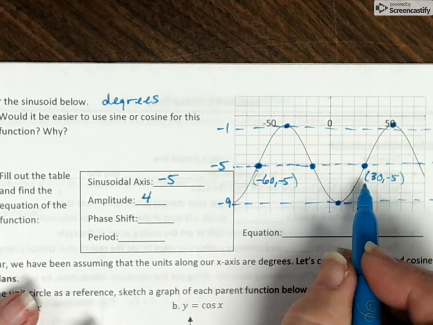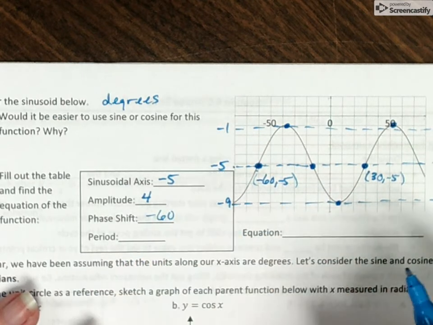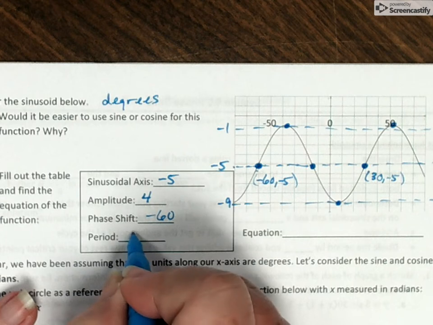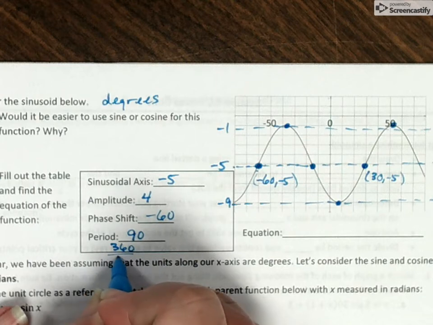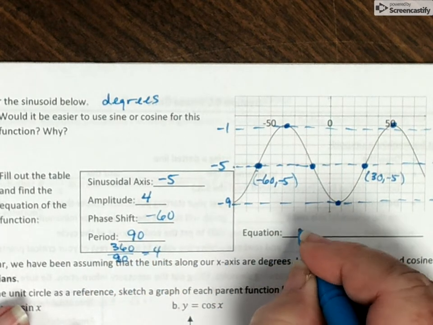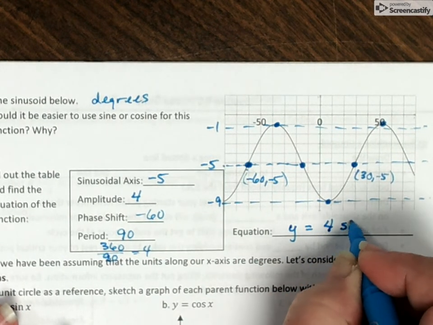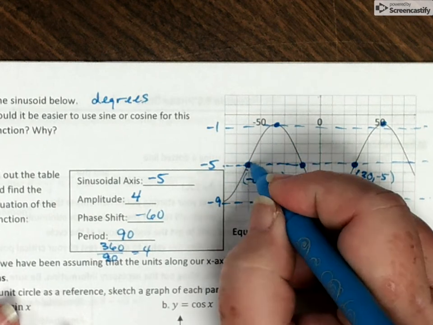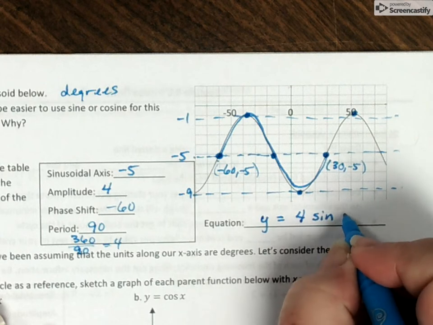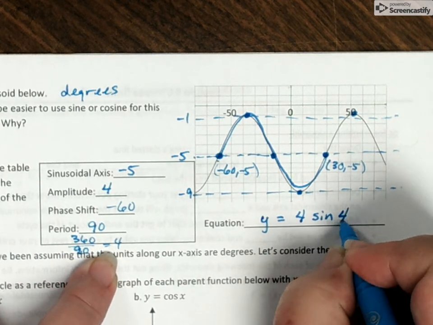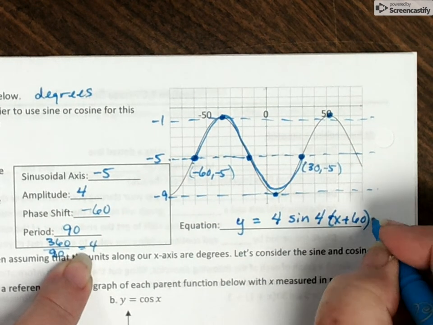Because we know those 2 points, I know how far apart they are. I know the phase shift, which is left 60. I know the period length, which is 90. I can find the B value. 360 divided by 90 is 4. So what's my equation? Y equals 4 times the sine, because that's a sine curve. This graph that we chose is a sine curve of 4 times x plus 60 minus 5.